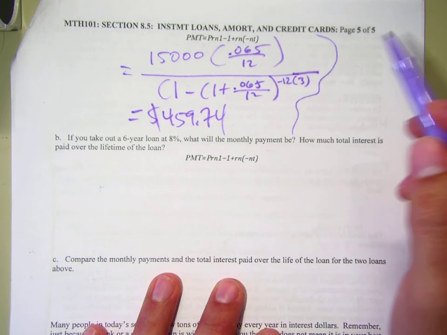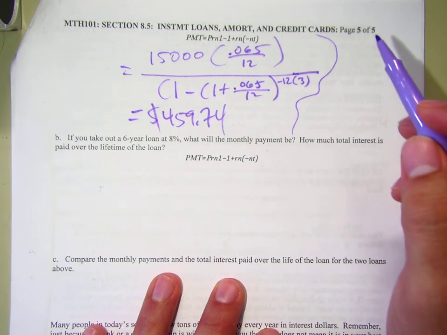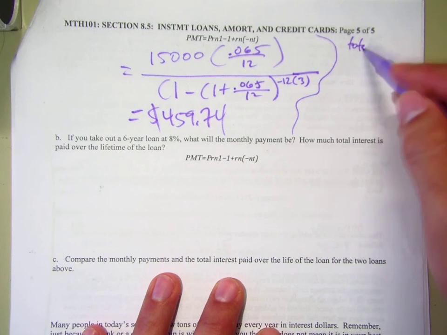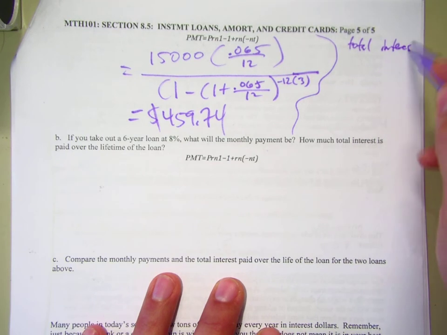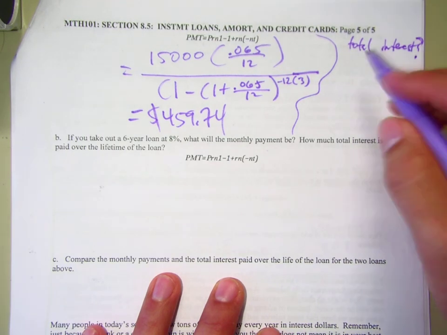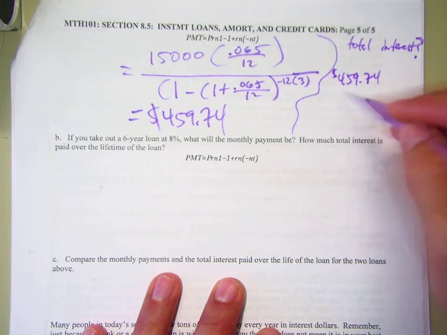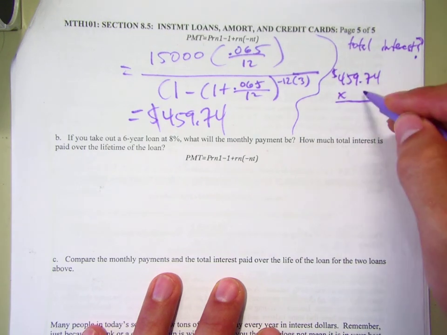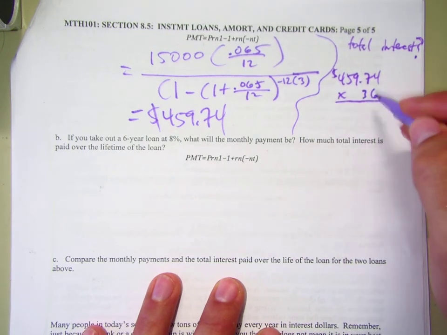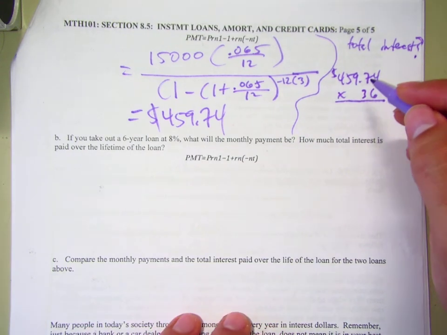Now, they want us to figure out the total interest paid. Well, if we take $459.74 and multiply that by 36, because we're making 36 payments of that amount, what do we get?